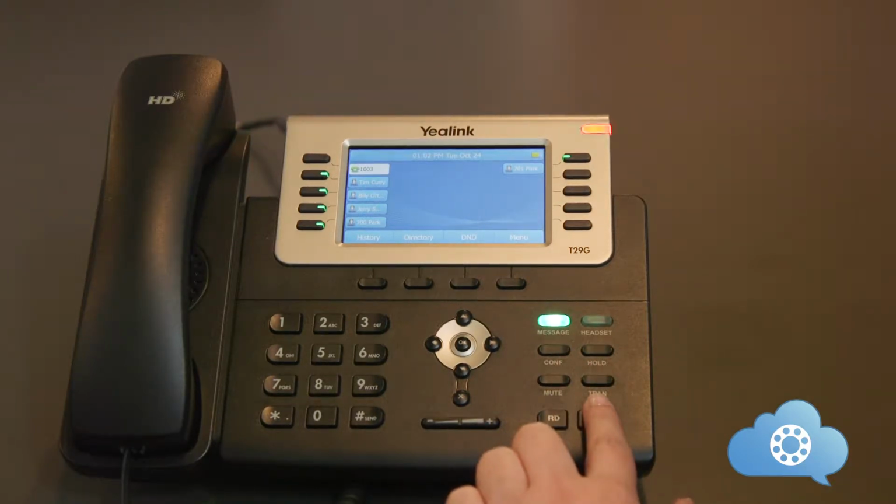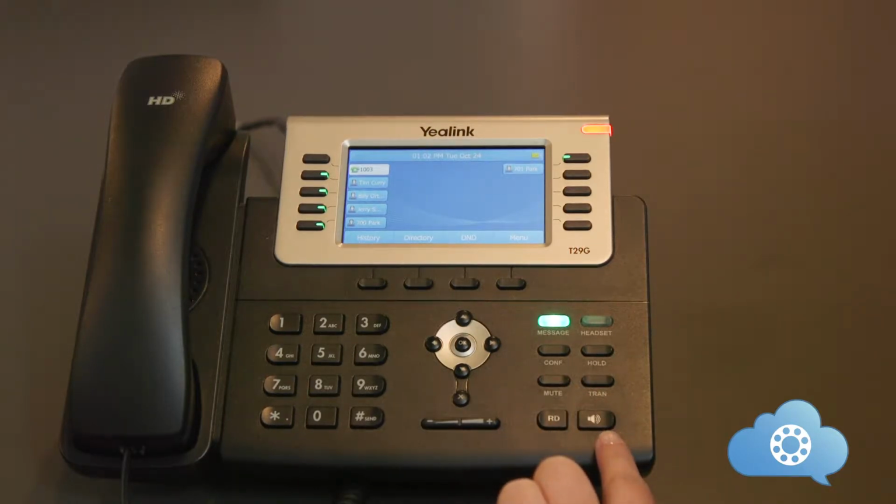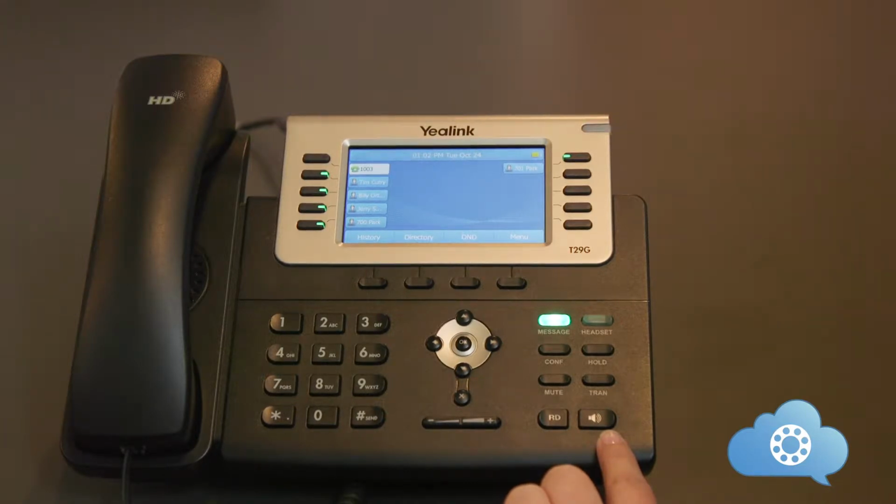The transfer button. This button will allow you to transfer calls to another person. The speakerphone button. Pushing this button will activate the speakerphone. Pushing this button when you have an active speakerphone call will hang up the call.